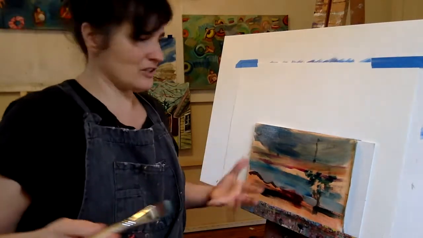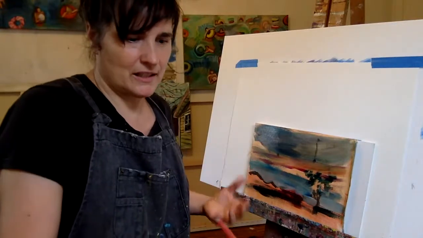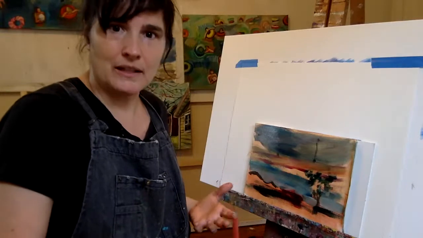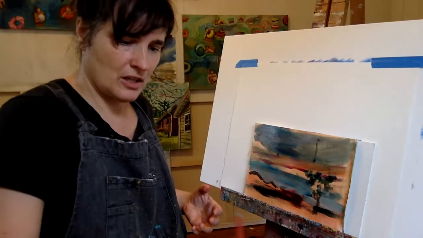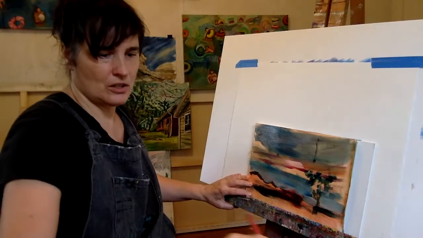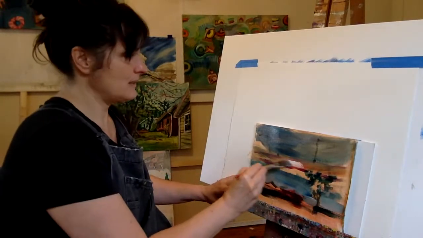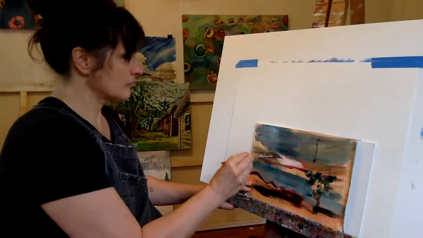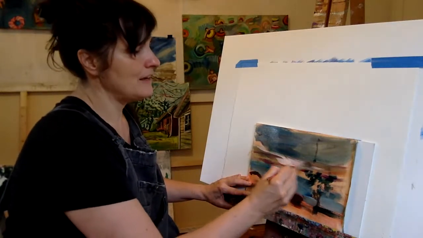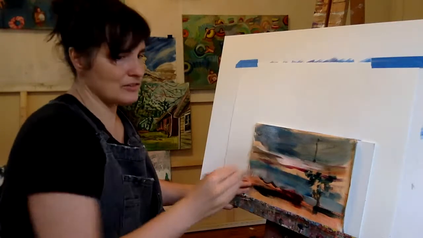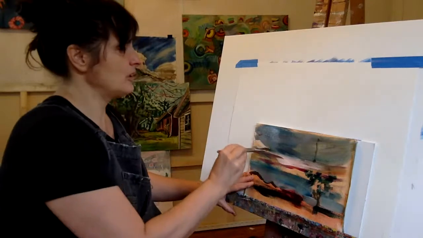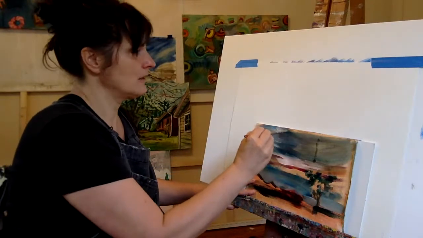And for this painting, just consider it a study. We're not going to be getting into so much detail with this. We're just going to loosely paint in. And instead of trying to get every single little detail, just try to get the feeling of the sky.